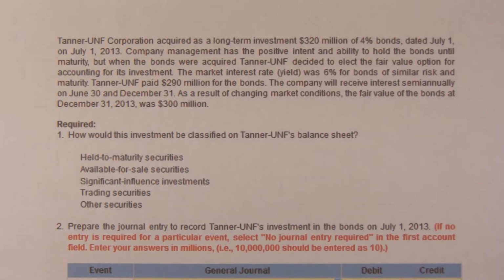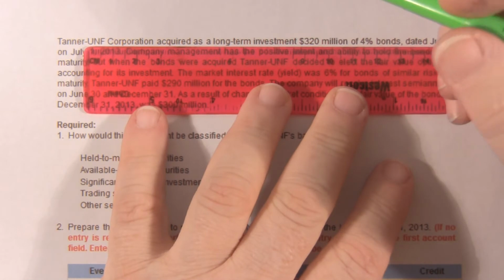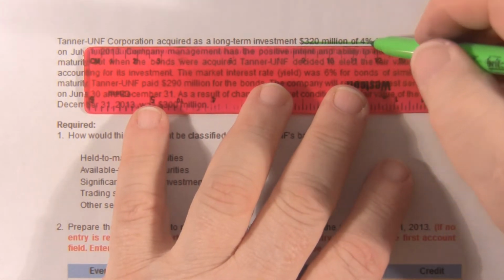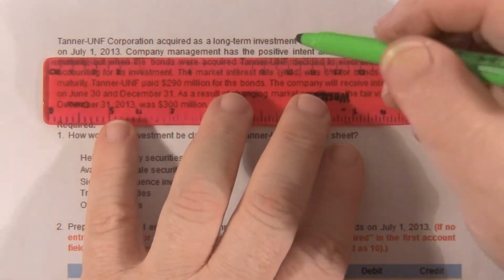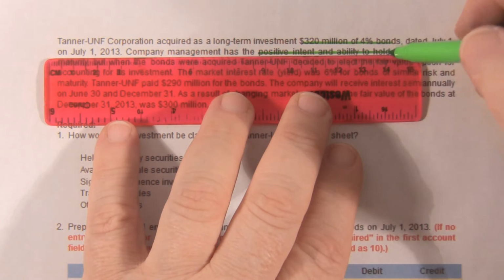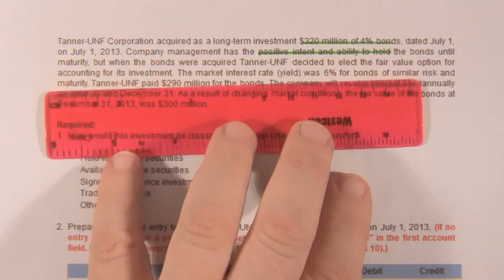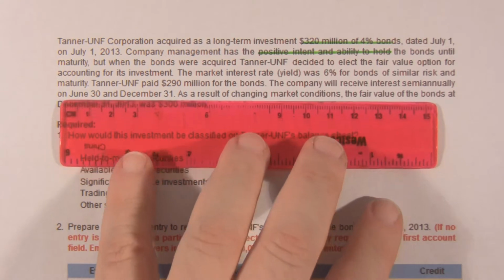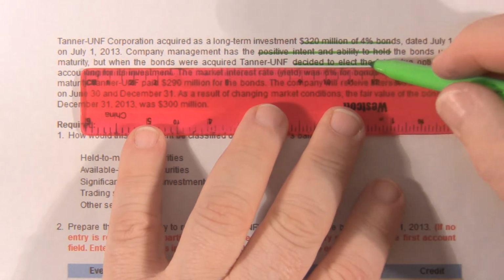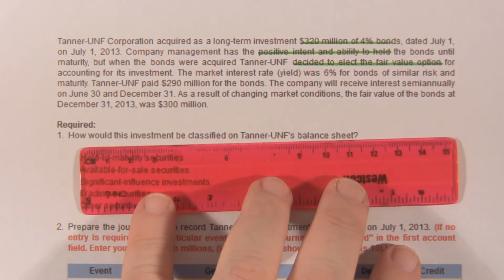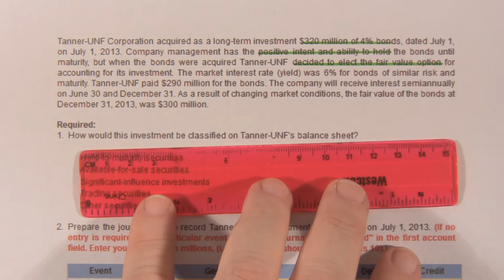As always, let's take a minute or two to read through this problem to make sure that we all know what we're looking at here, okay? So this corporation acquired as a long-term investment $320 million of 4% bonds. The company has the positive intent and ability to hold, so normally that would be held to maturity securities. But when the bonds were acquired, they decided to elect the fair value option. That immediately means that they have to call them something other than held to maturity. Think about that for a minute or two.